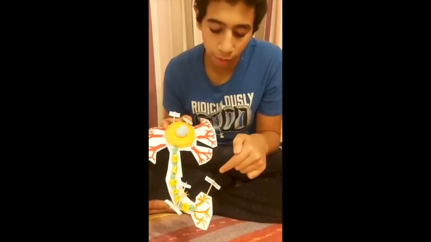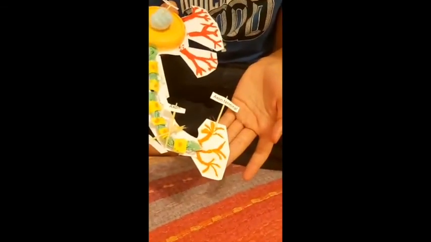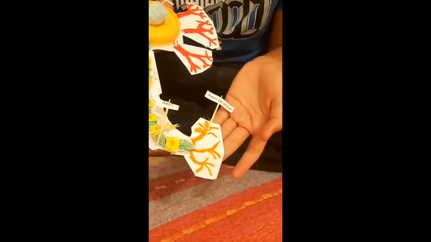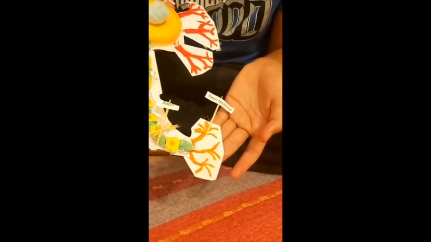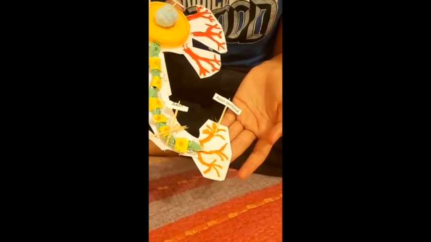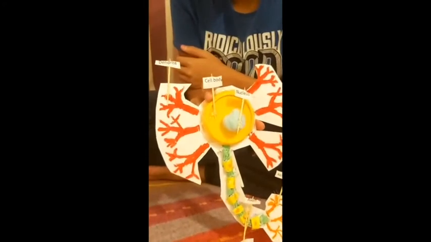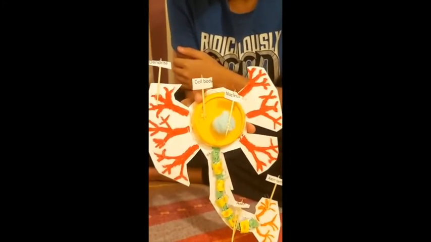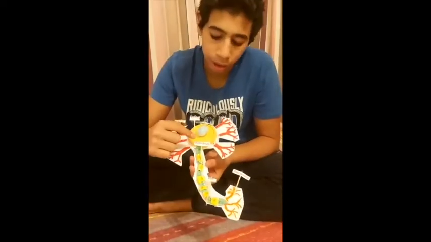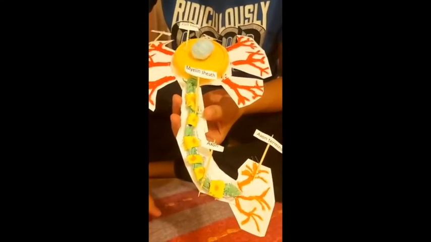And here we have the axon terminal, which releases transmitter substances into a gap called the synaptic cleft between the terminals and the dendrites of the next neuron. And here we have the dendrites, which conduct electrical messages to the neuron cell body for the cell to function. And here we have the myelin sheath, which allows electrical impulses to transmit quickly and efficiently along the nerve cell.